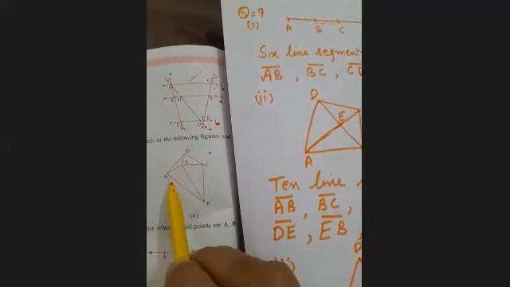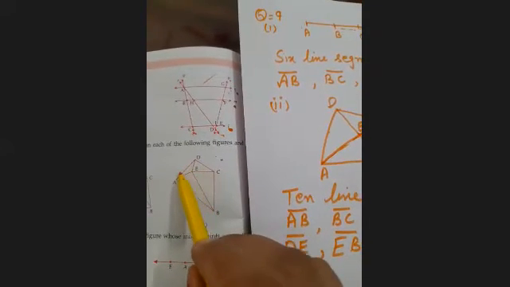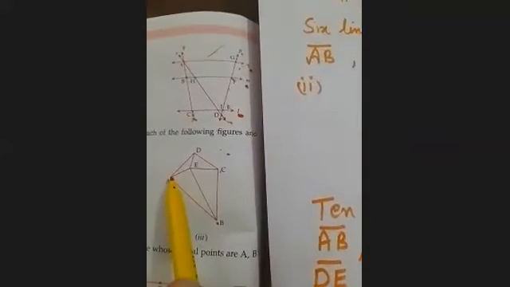Now count 1, 2, 3, 4, 5, 6, 7. Again count. In this figure we have 8 line segments.